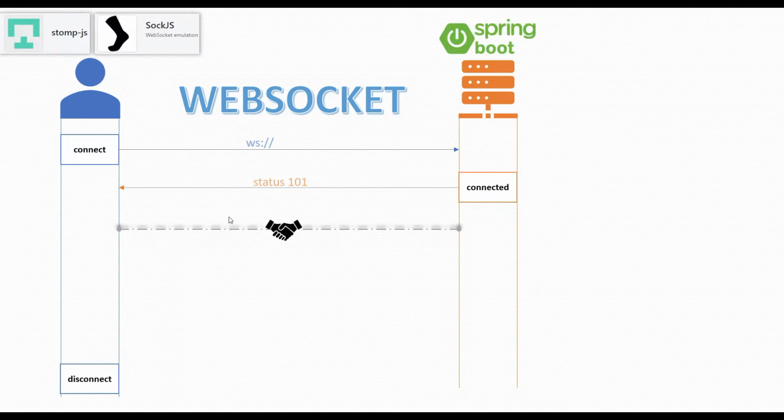Okay, if you remember this picture, as I told you, once we have a successful connection to the WebSocket, a handshake is formed, right? Once we form a handshake, whatever message communication happens between the client and the server happens on the low level, because WebSockets work on top of TCP.